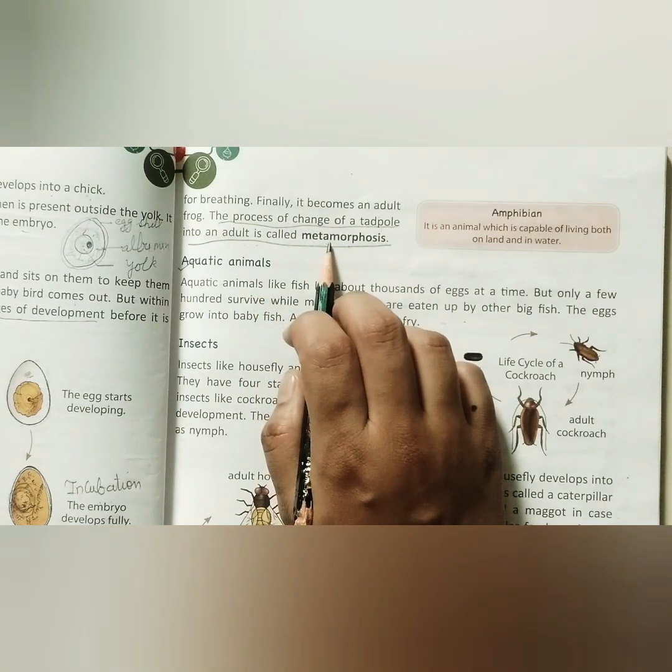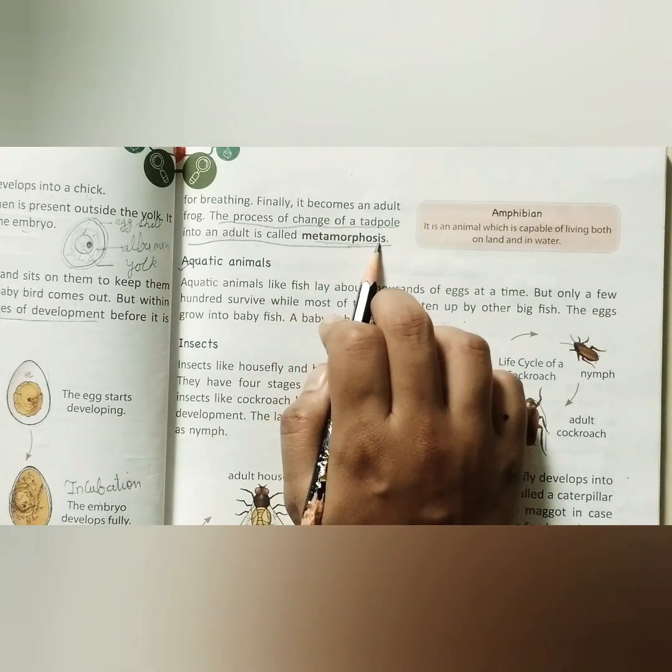The process of changing of a tadpole into an adult is called metamorphosis.